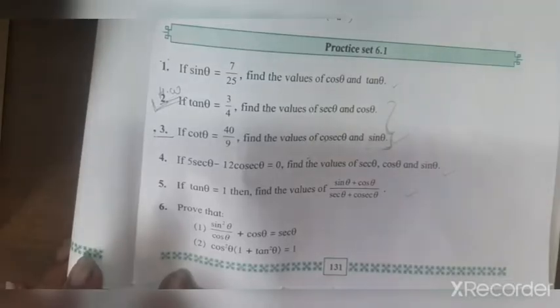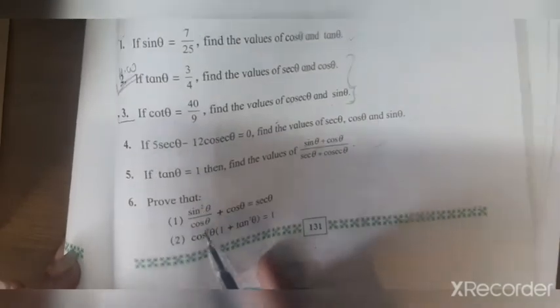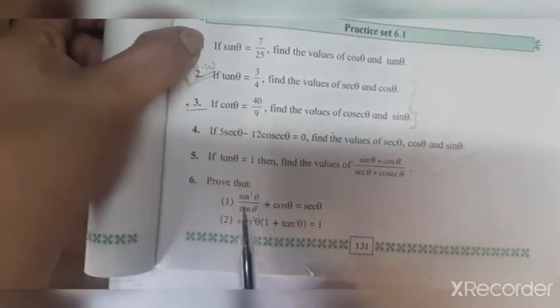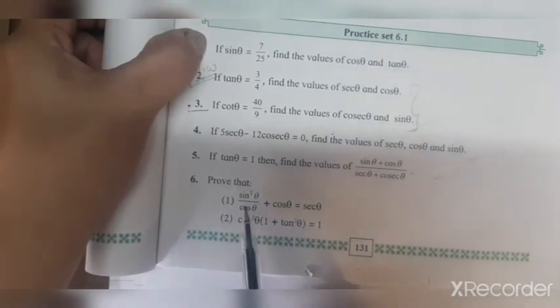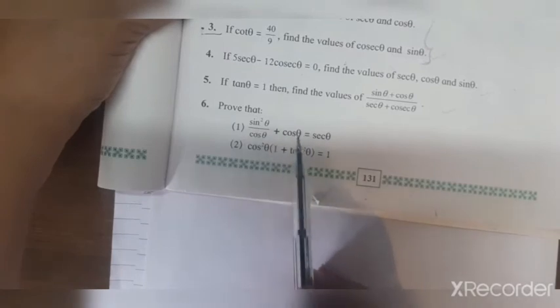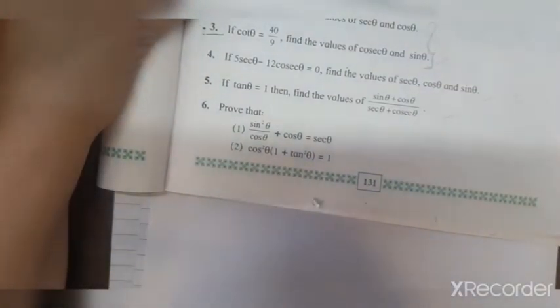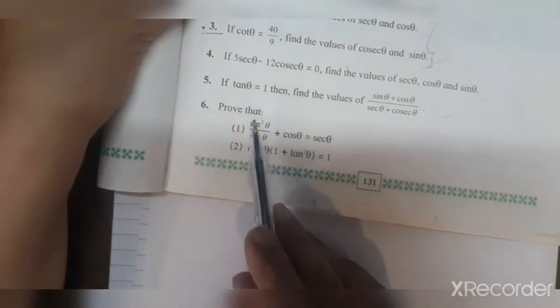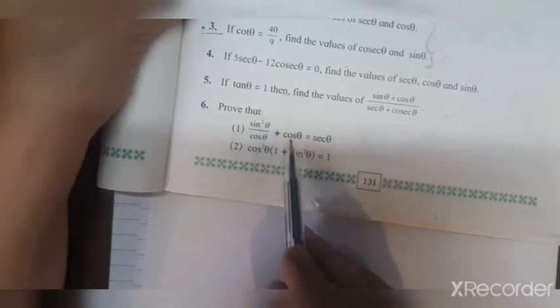Now in practice set 6.1, from the sixth sum onwards, we have different sums where we have to prove a given statement, that is, LHS equal to RHS. For example, the first one: sin square theta upon cos theta plus cos theta equal to sec theta. In these kinds of sums, we have to take any one side. Here we will take the LHS, only this part: sin square theta upon cos theta plus cos theta.